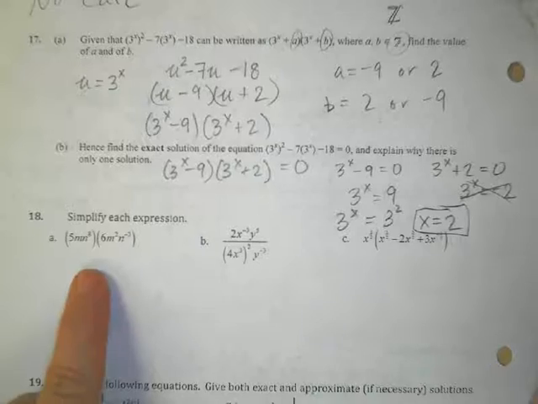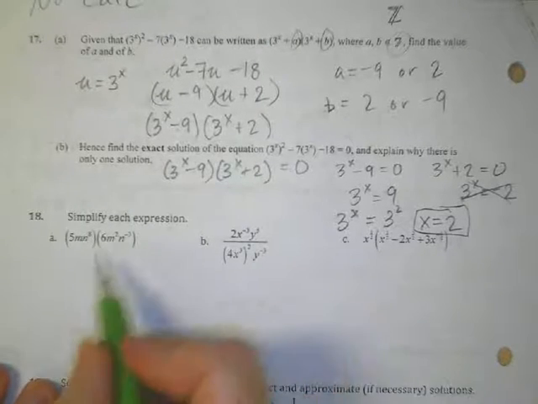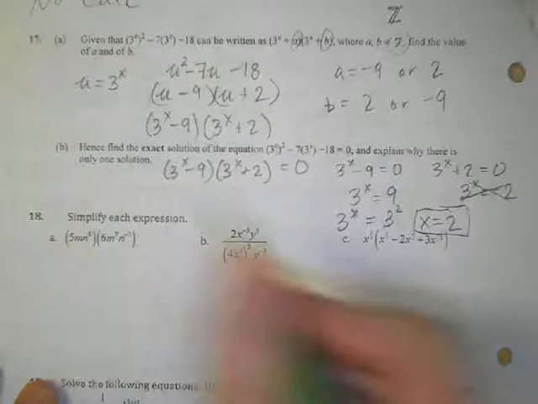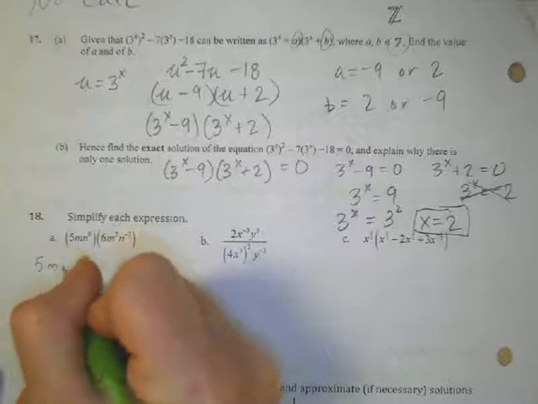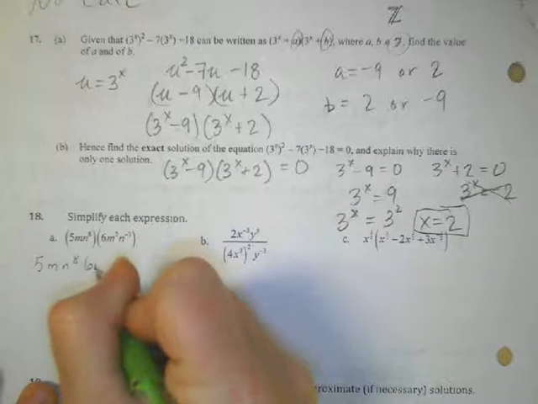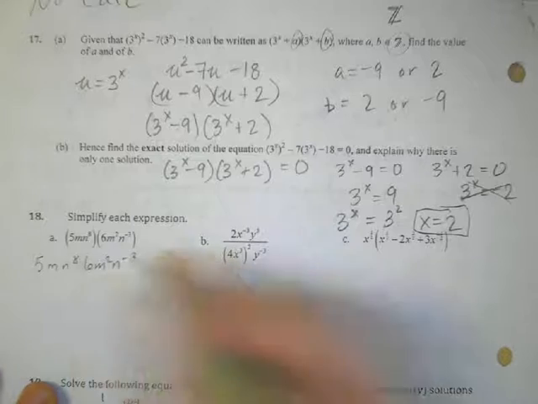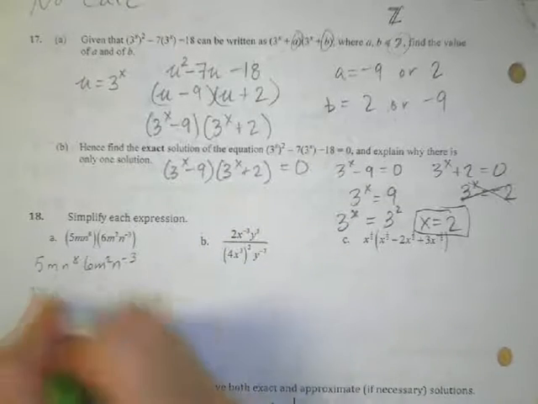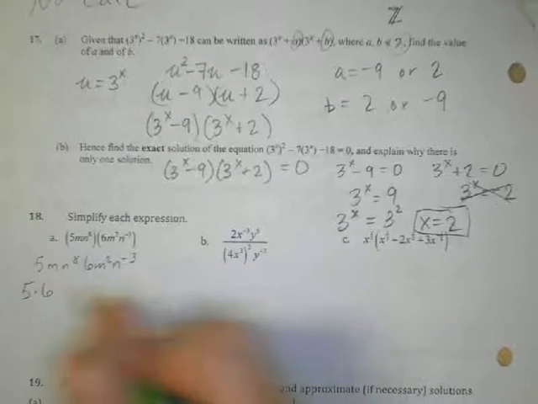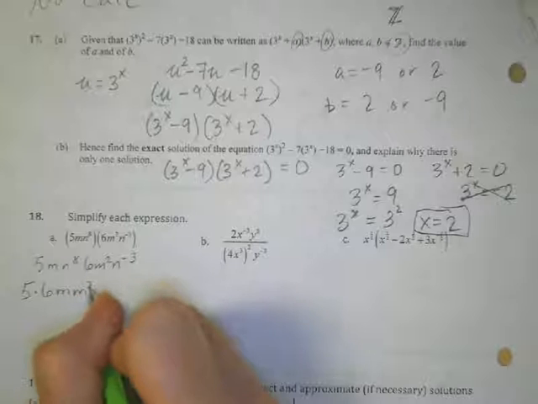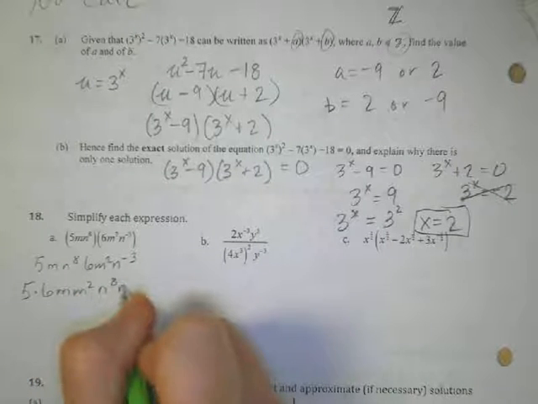All right, simplify each of the following. There's no exponents on these parentheses, so I can drop the parentheses. Okay, and now I can rearrange it. Let's put the coefficients together. Let's put the m's together. And let's put the n's together.